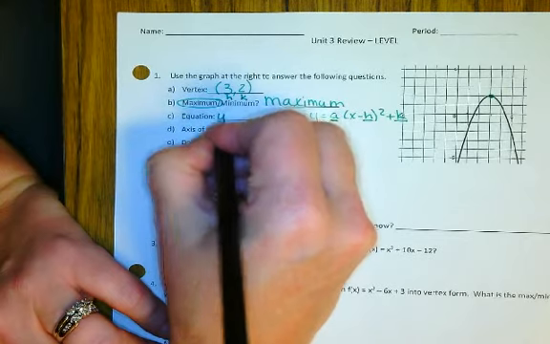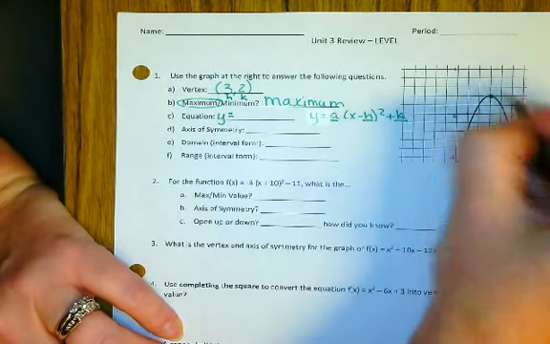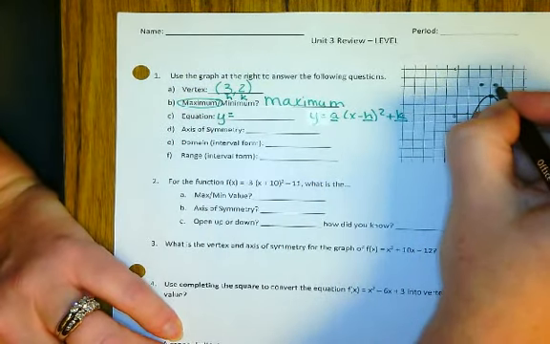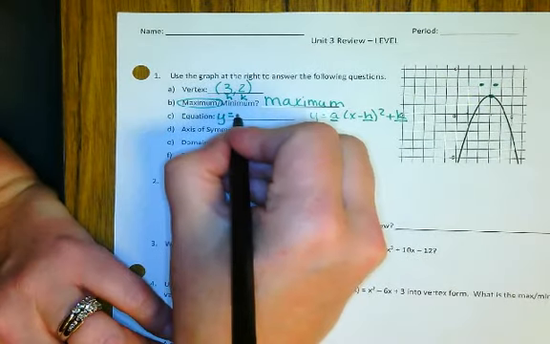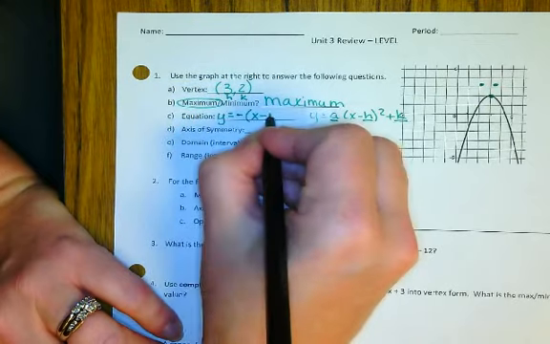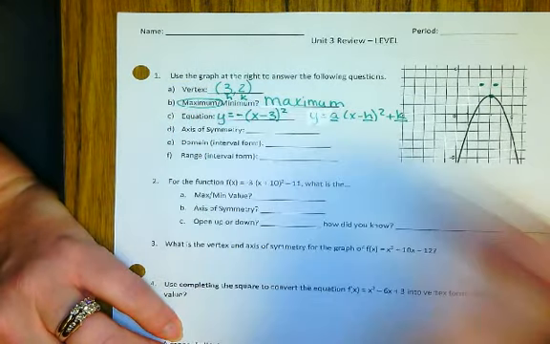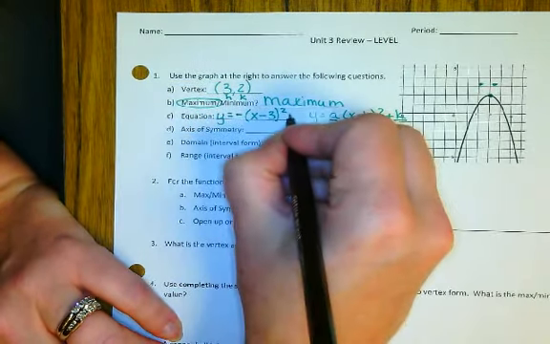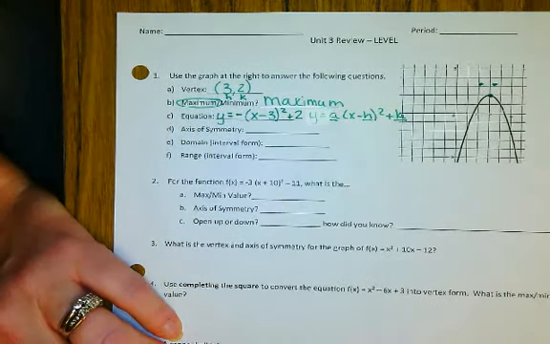Alright, so what I have is y equals, it's a maximum, it's kind of sad, and when it's sad it's negative, okay? And then I have x minus the h, which is 3, squared, because it's a quadratic, plus 2.